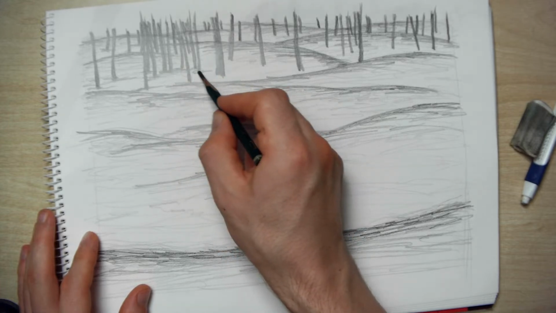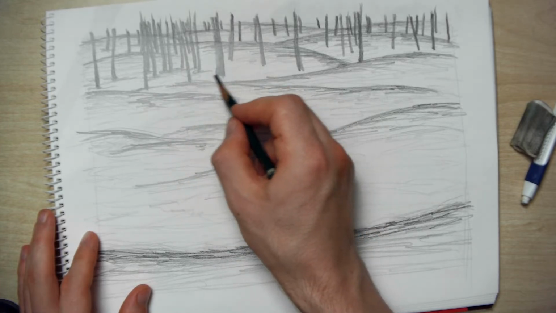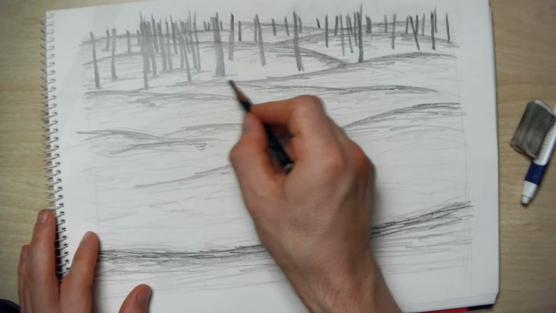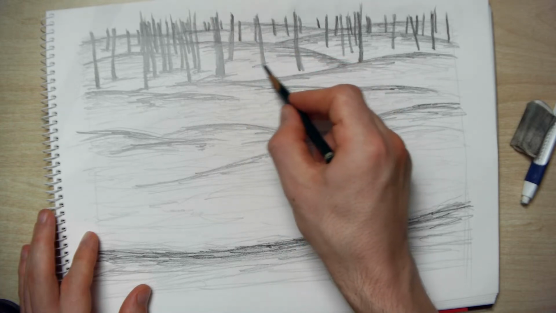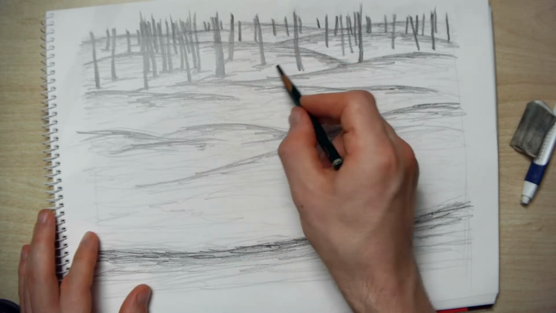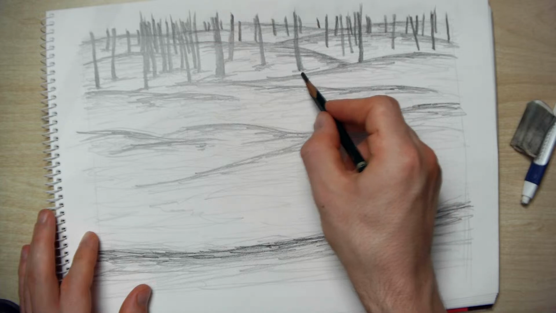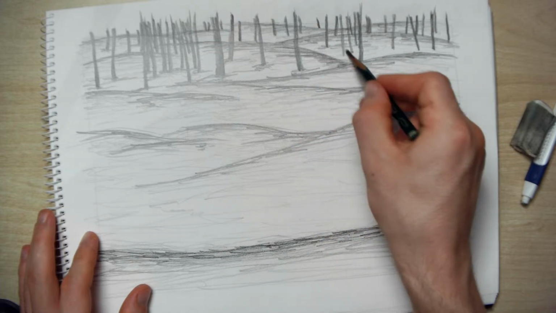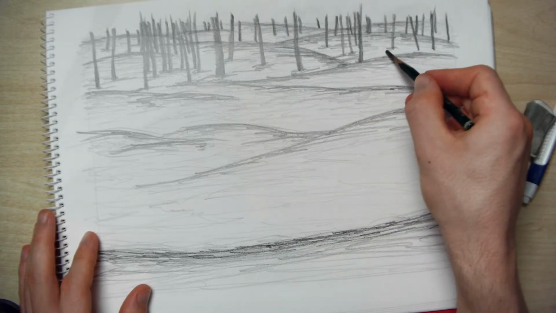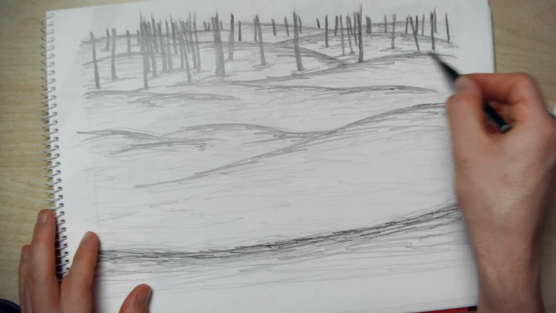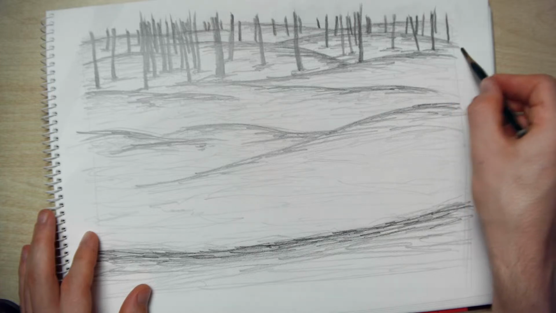Also, this just adds some nice detail, I think. Some more detail on the ground.